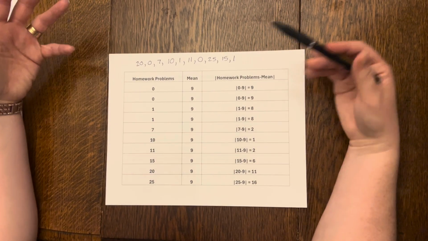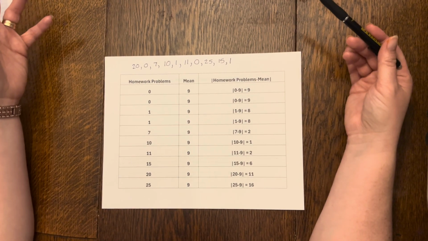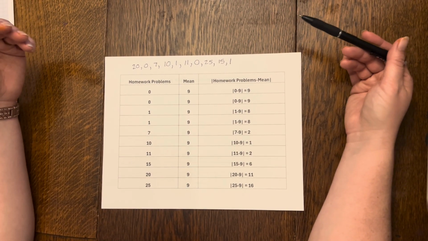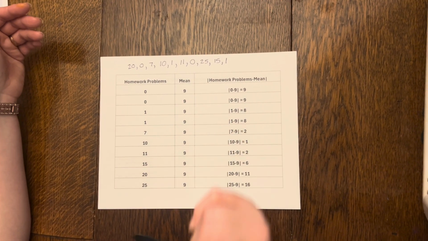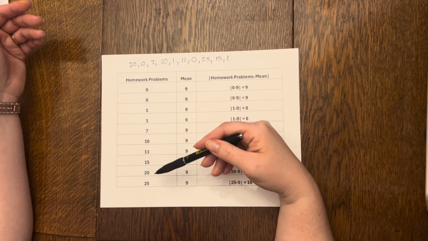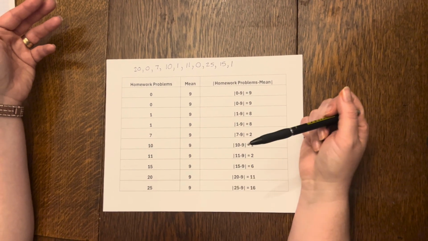So we want the students to work with the numbers physically and manipulate them. They can draw their own chart with pencil, paper, and a ruler, or make their own spreadsheet. And we're going to ask them to list the homework problems in order from least to greatest. So hopefully they get more familiar with the numbers and see that some of them are small or repeat, while some of them are actually much larger.